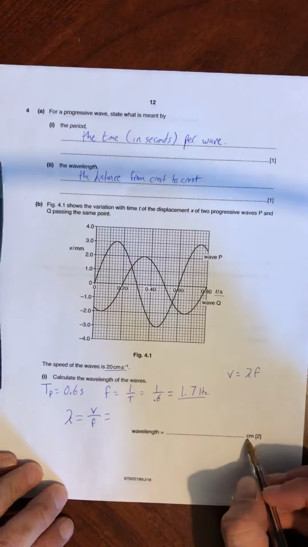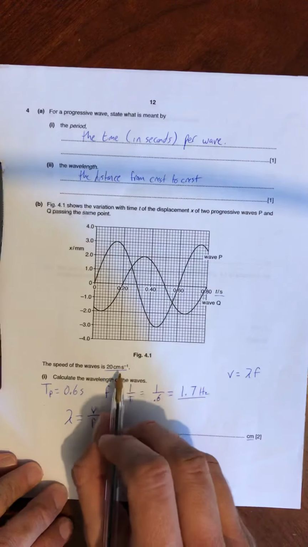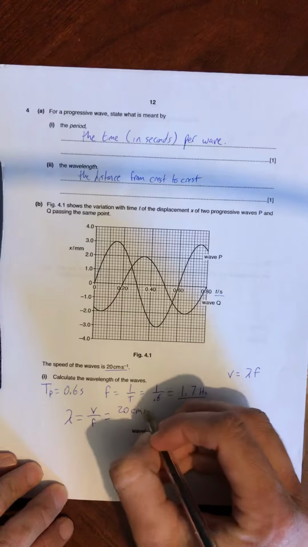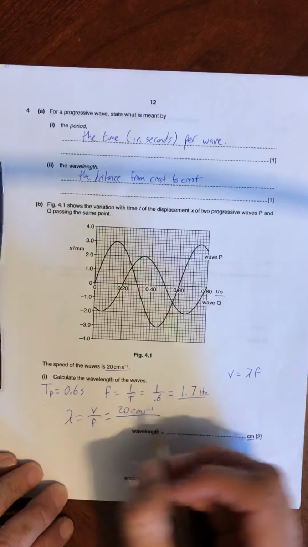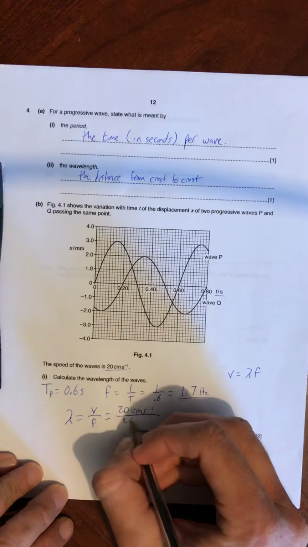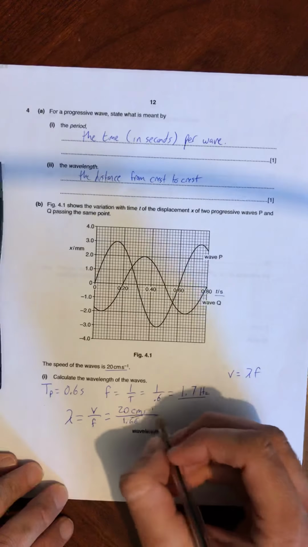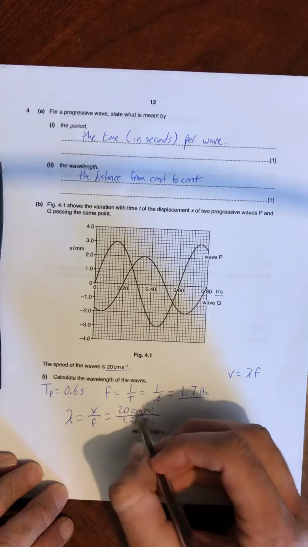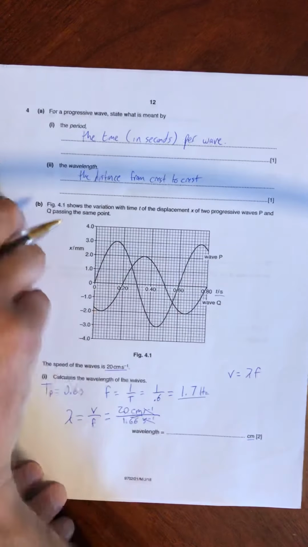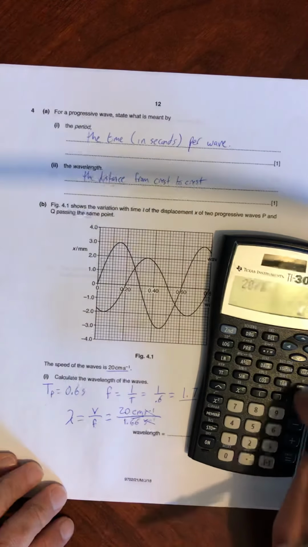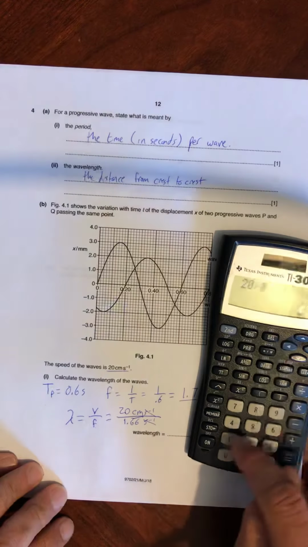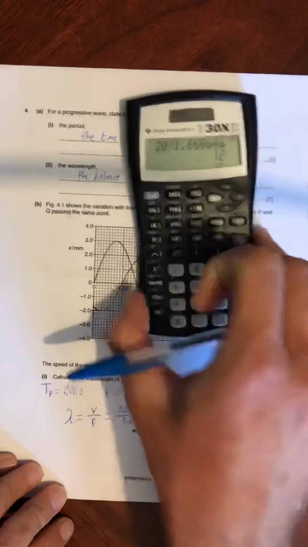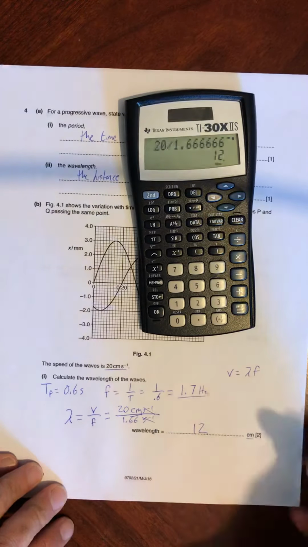Now here they want the wavelength in centimeters. I'm given the speed in centimeters per second, and so if we're mindful of that, we can just leave that 20 centimeters per second divided by the frequency here, 1.66 repeating. Reciprocal seconds is the same thing as hertz, and so those units are going to cancel. We're left with centimeters, and so our calculation becomes 20 divided by 1.66666 repeating, we get 12. So the wavelength must be 12 centimeters.